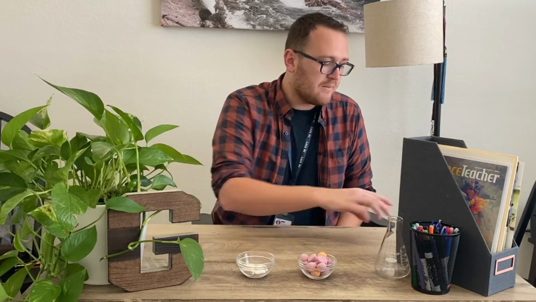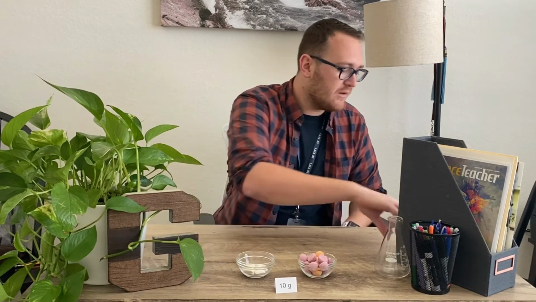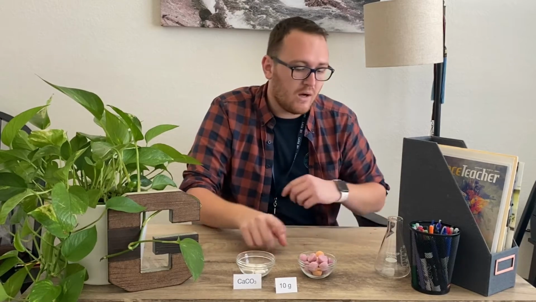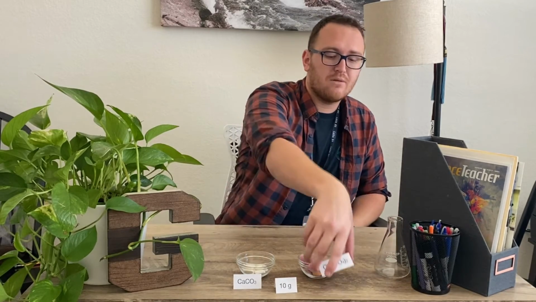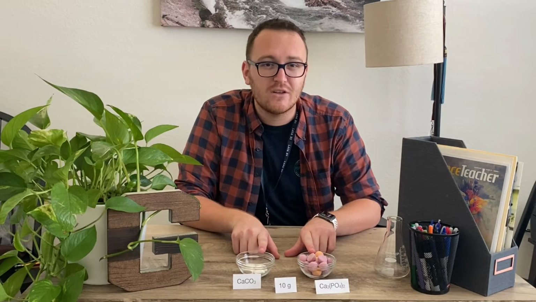Now, both of these are proposing that they're composed of 10 grams of calcium. When you go to the store and you buy them, you're probably thinking it's just calcium mixed with some stuff. But actually, they both have compounds that are contributing the calcium, and they're different. In the pill, the calcium is contributed through calcium carbonate, while in the chewable gummy, the calcium is provided through calcium phosphate. And the question that we're going to investigate today is which one of them actually provides more calcium. Let's look at the examples.